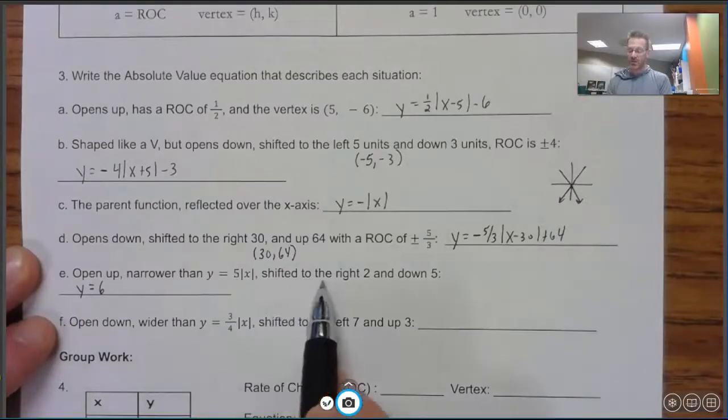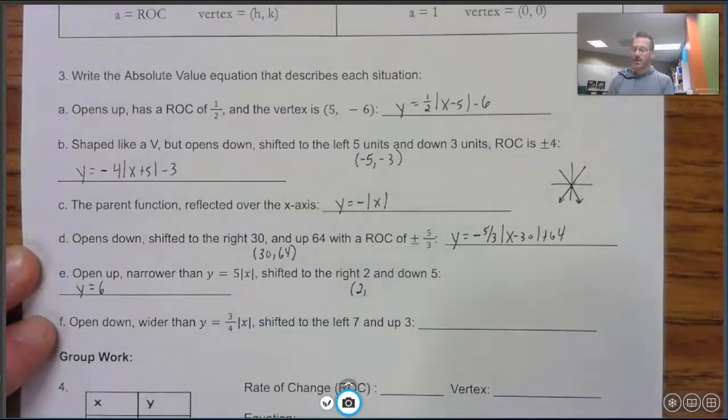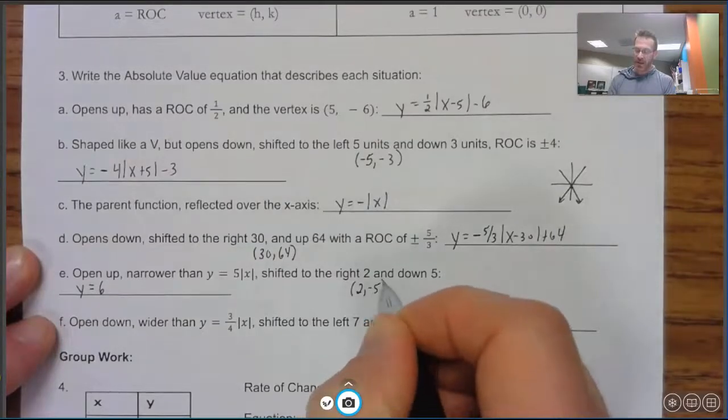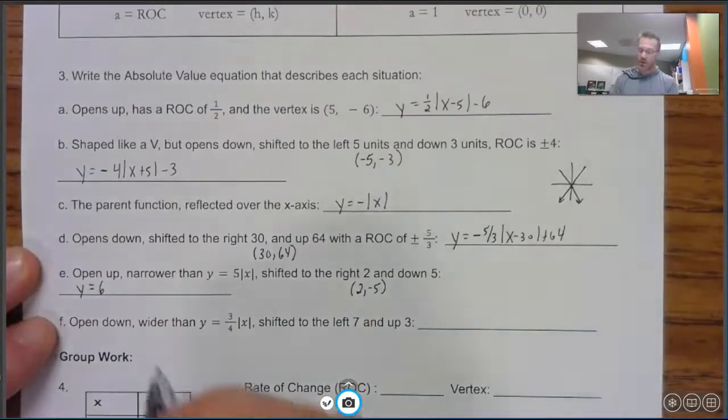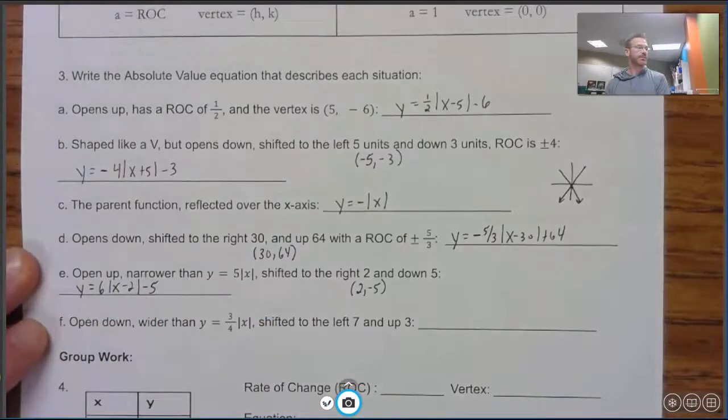Now, once again, we still see shifted to the right 2, so that means my new vertex would be 2 for the x, and down 5 would be -5. So there's my new vertex. So then x minus 2, minus 5.